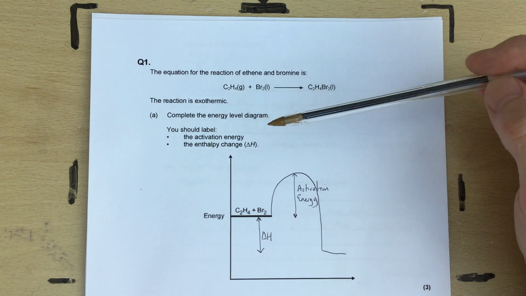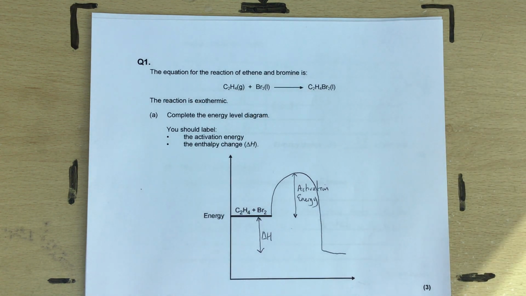Complete the energy level diagram. This is pretty standard. Most exams will ask you to do this. But then you've got to make sure you continue reading, and it says you should label the activation energy and the enthalpy change. People do miss these things off. If there's a bullet point in the question, make sure that you answer the bullet point in your answer.